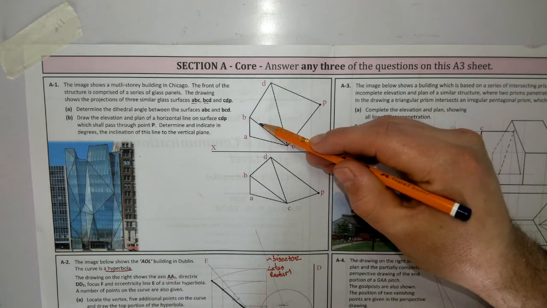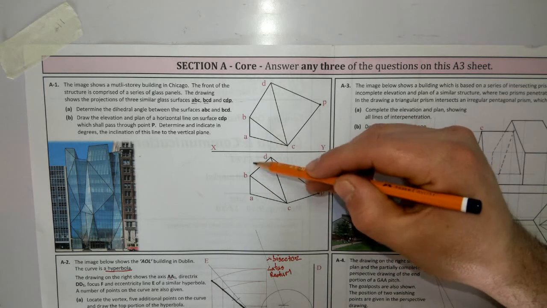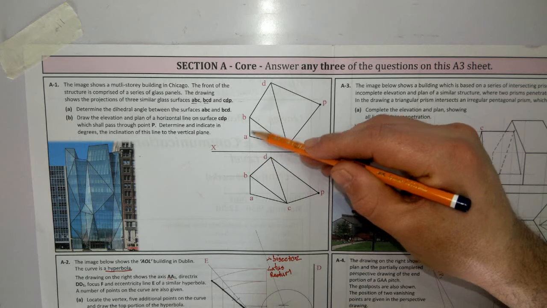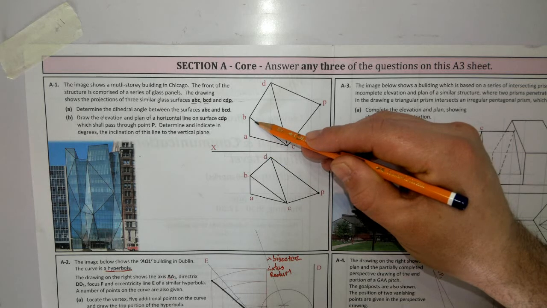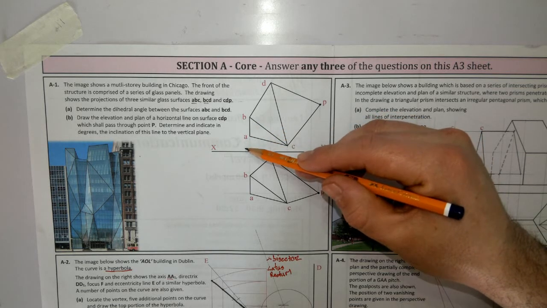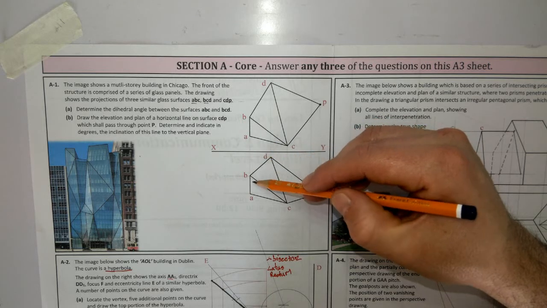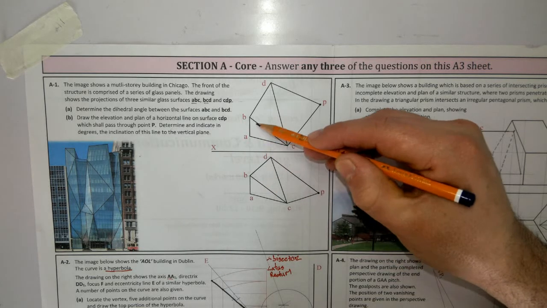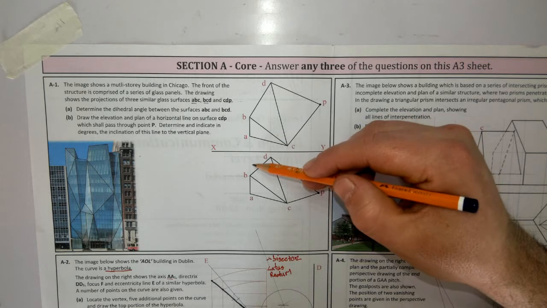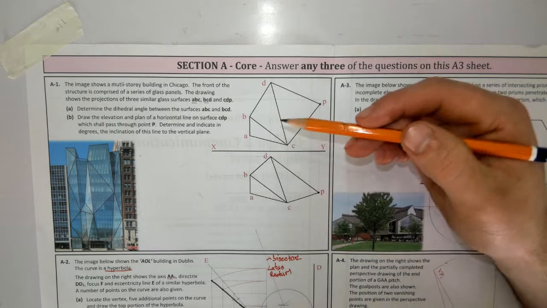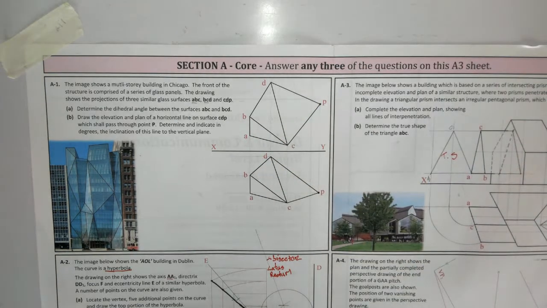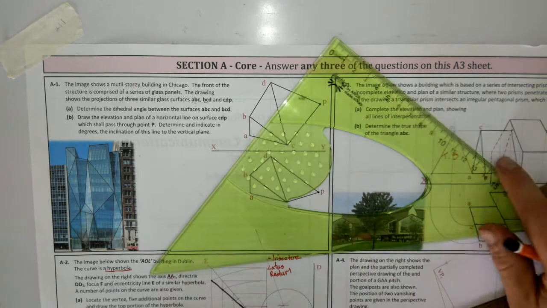BC is not a true length in either of these views because it's not parallel to the XY line in plan, so it's not a true length in elevation, and it's not parallel to the XY line in elevation, so it's not a true length in plan. So we're going to have to find the true length of this by looking perpendicular to it.